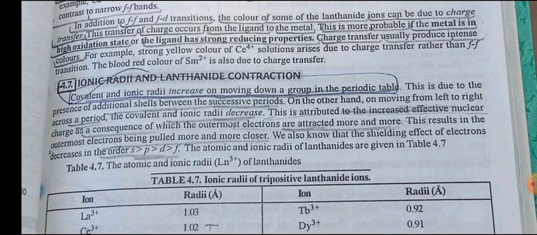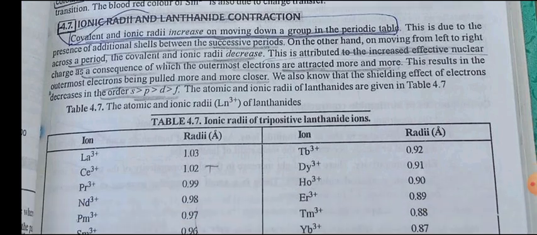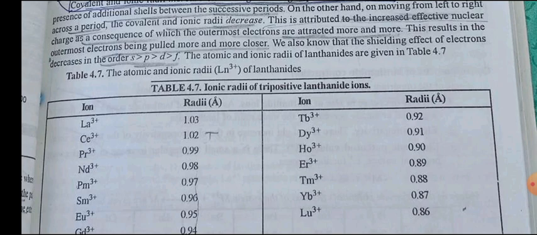This is attributed to the increased effective nuclear charge, as a consequence of which the outermost electrons are attracted more and more, being pulled closer. We also know that the shielding effect of electrons decreases in the order s, p, d, f. The atomic and ionic radii of lanthanides are given in table 4.7.